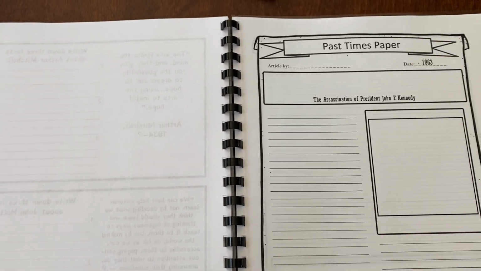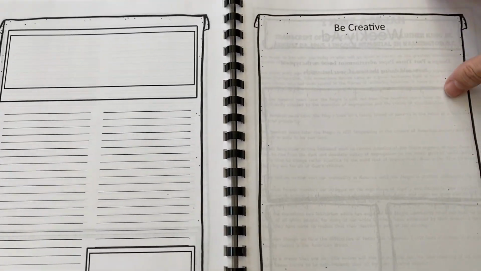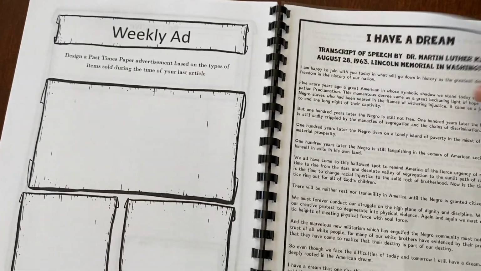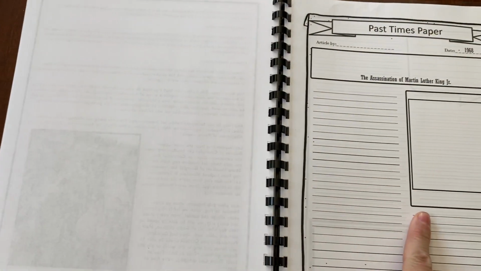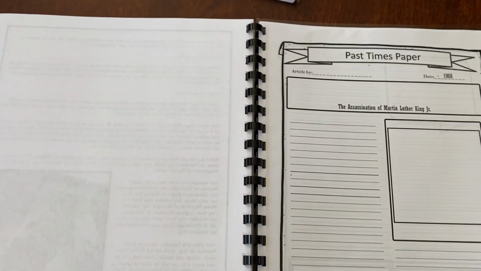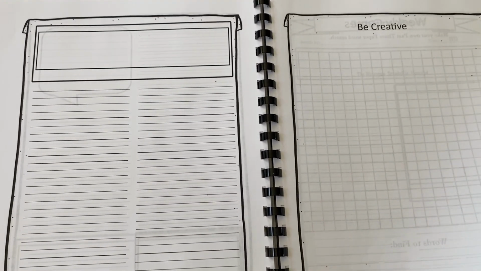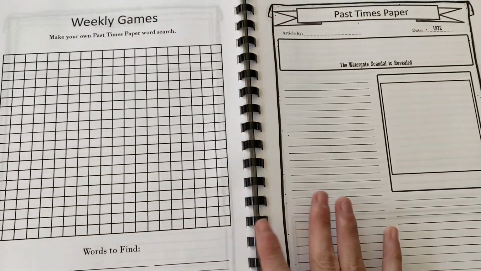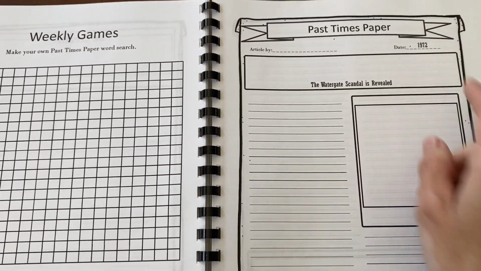Back to the paper, assassination of President John F. Kennedy. This is timeline. Back to the paper, the assassination of Martin Luther King Jr. And then the last one I pulled out, we're not going all the way up to current day American history this year. The Watergate scandal is revealed is the last one that I chose to put in here.